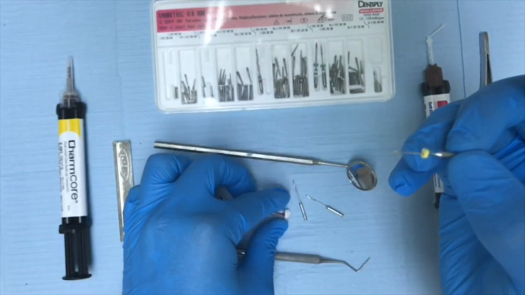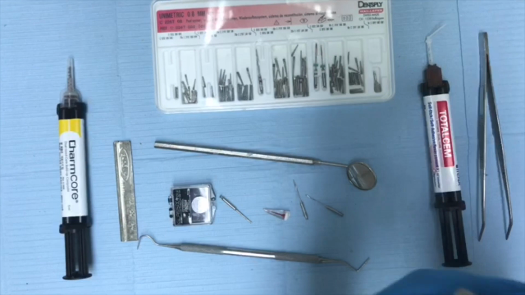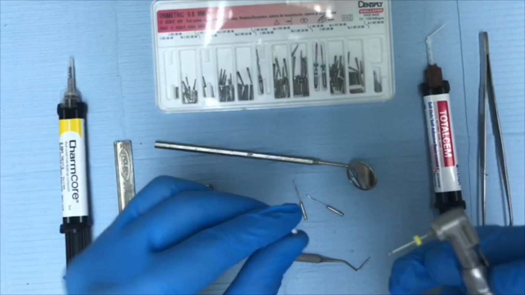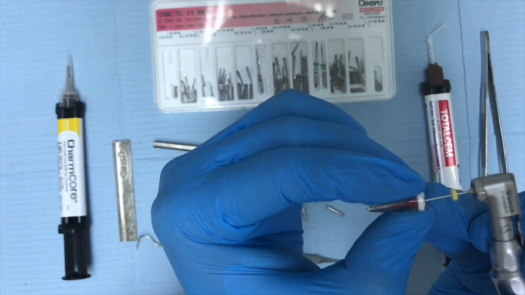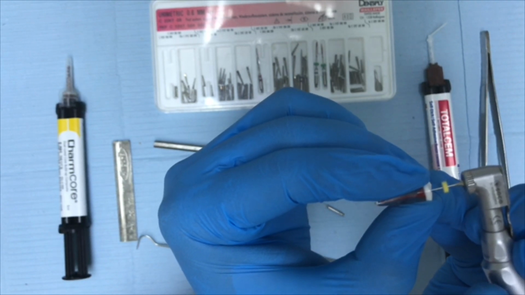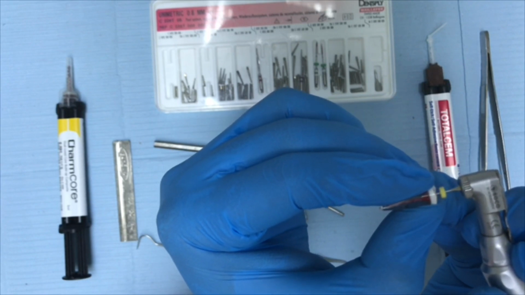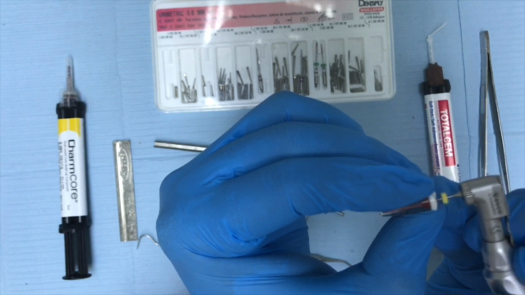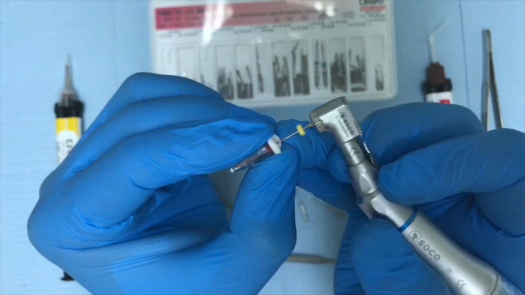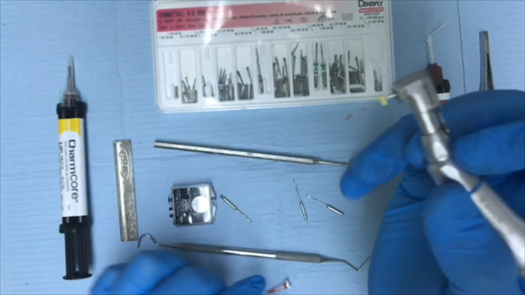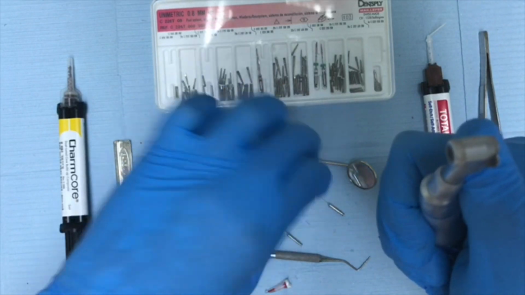Okay, and then attach the Gates Glidden into the low speed handpiece. Now cautiously introduce it into the root till the indicator reaches the reference point. We started with the smallest size, and then we go to the larger sizes.